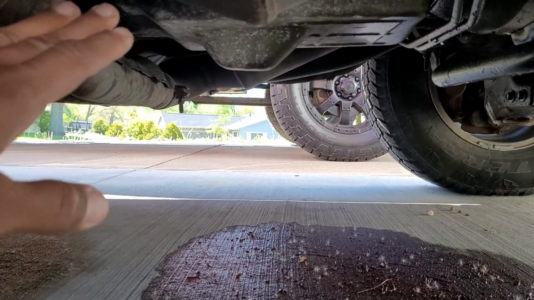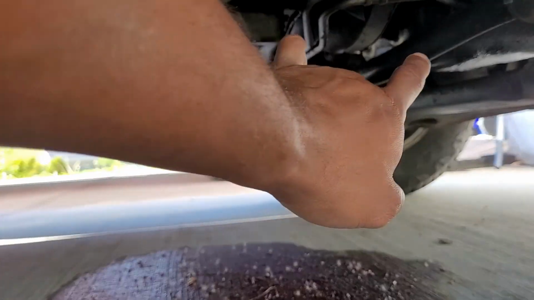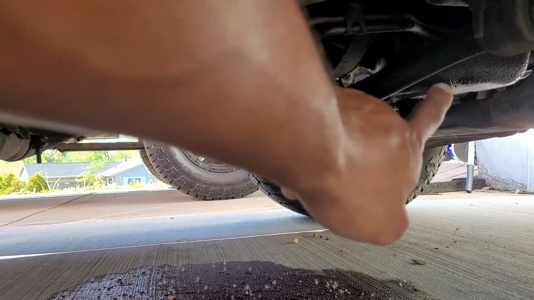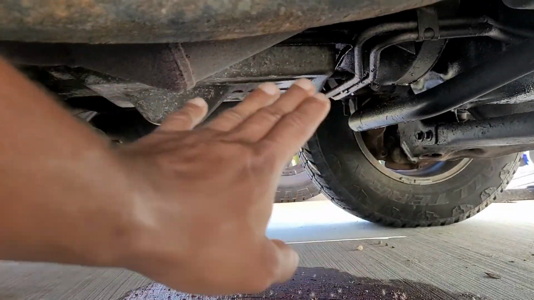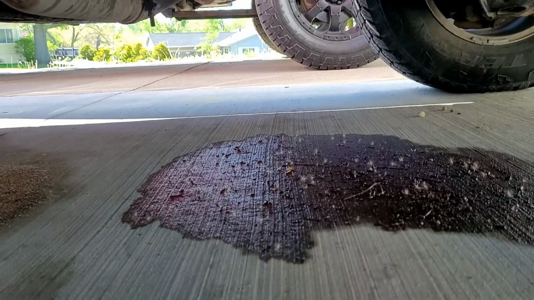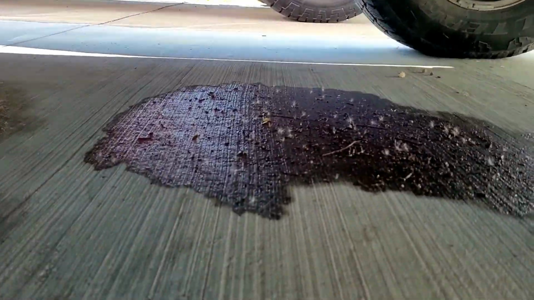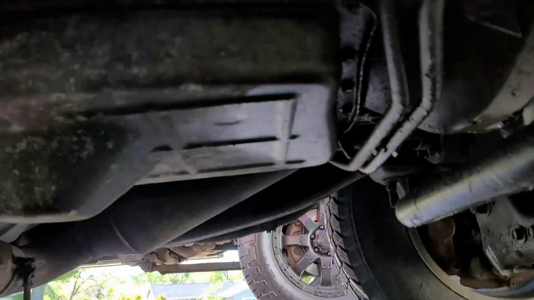But what we have up here in this particular general vicinity, we have the transmission pan, we have transmission lines, we have the front differential. So it's possible, which also takes gear oil. So it's possible that it could be coming from the differential, because that differential tends to have this type of transmission fluid color to it as well. So let's see if we can look up and figure out where exactly it's coming from.